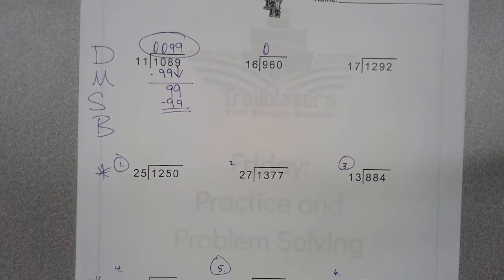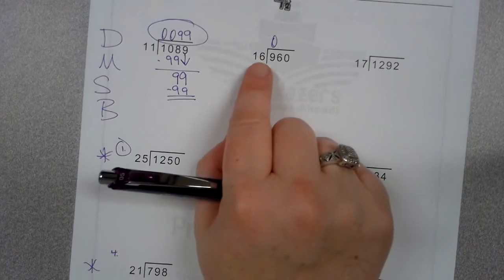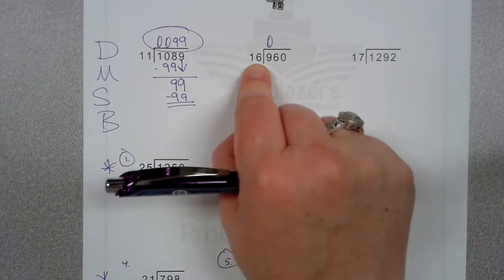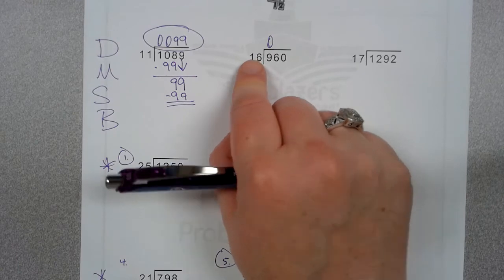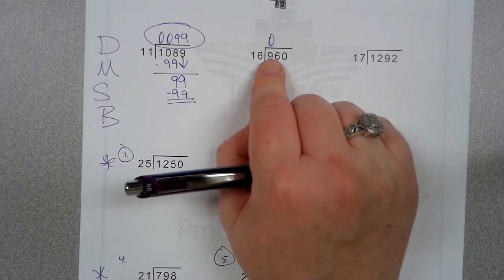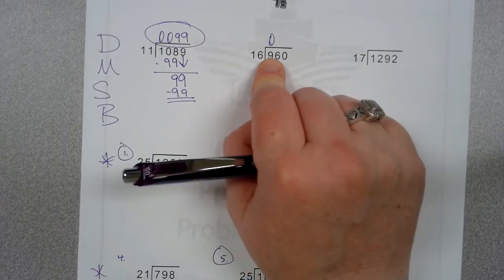What I want to do is say, okay, 16 is awfully close to 15. How many times will 15 go into 96 without going over? Well, I know 15 plus 15 is 30, and then 45, then 60, 75, 90.